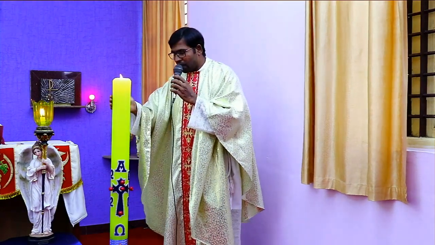This Paschal candle is a representation of Christ. This Paschal candle is not a candle but Christ. Therefore, the arrangements and the decorations that happen to the candle are very, very important.